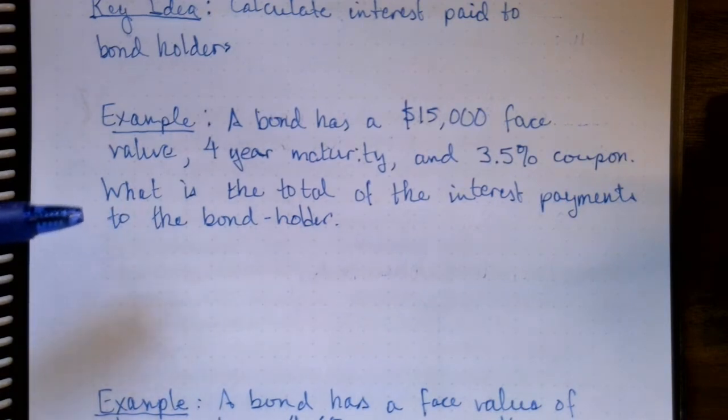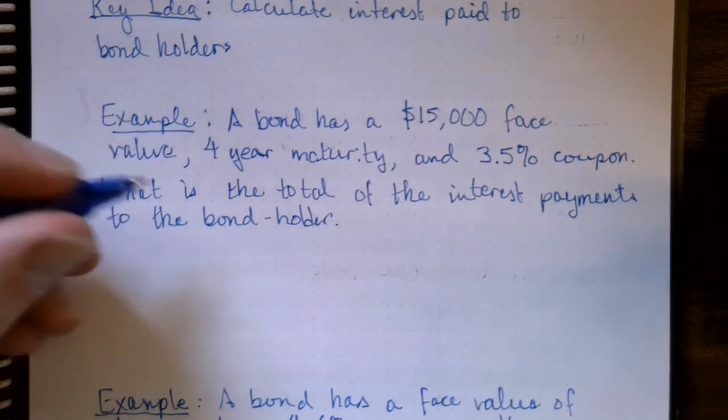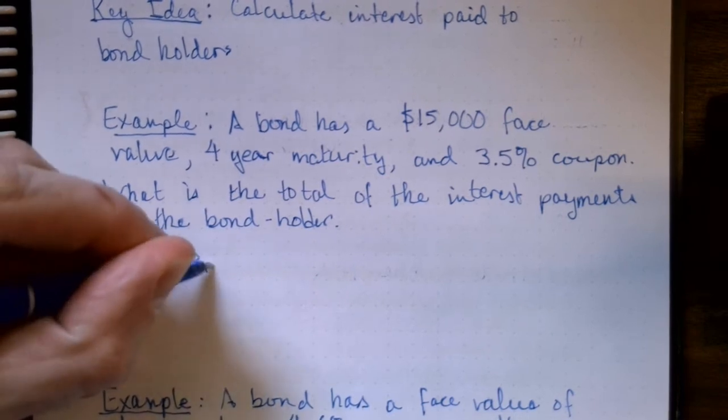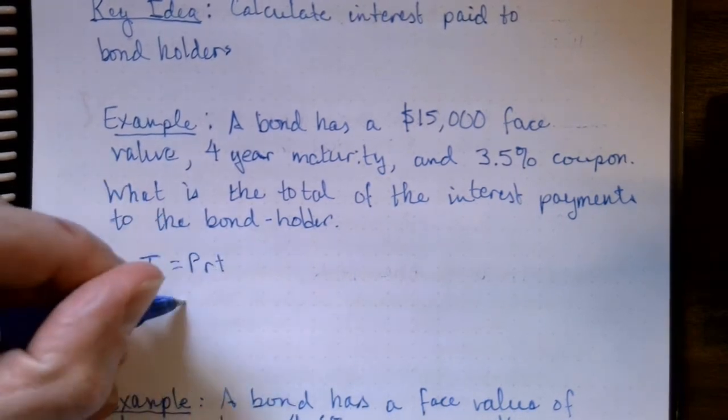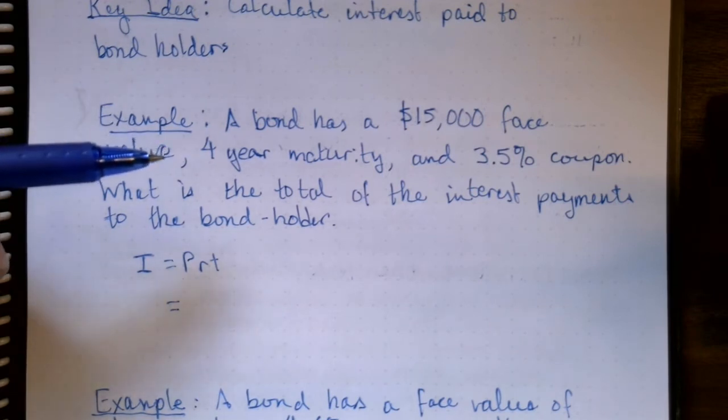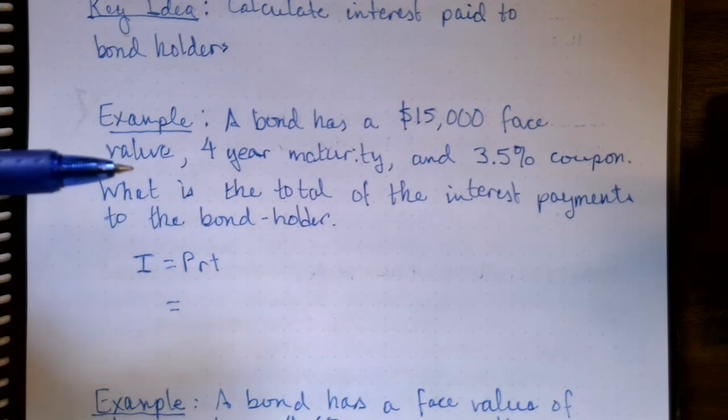What is the total of the interest payments to the bondholder? Okay, so we're dealing with simple interest here, right? I equals PRT.